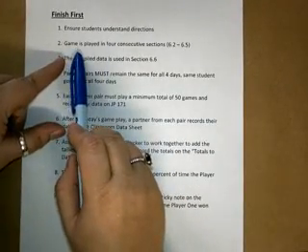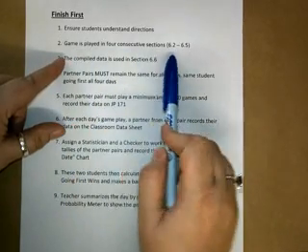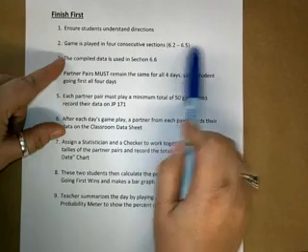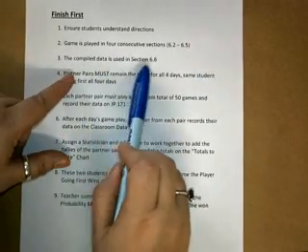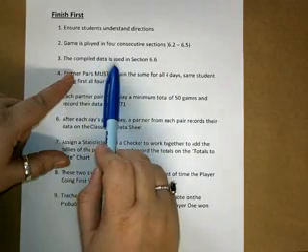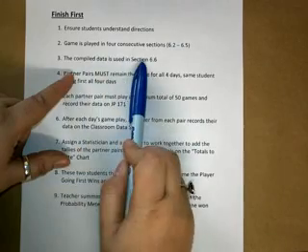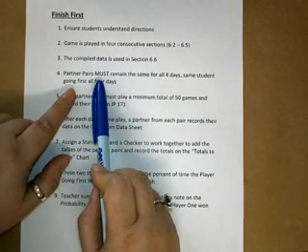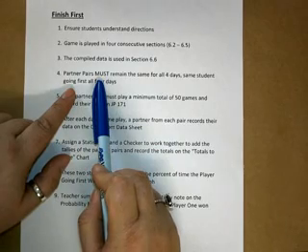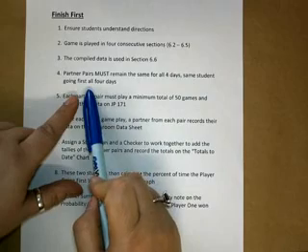Something to keep in mind, this game is played in 4 consecutive sections, 6.2 to 6.5. And we will be keeping track of the data throughout the 4 days. Then when we get to section 6.6, the data is actually used yet again. So again, collecting it, compiling it, and then it's actually used in 6.6. Partner pairs must remain the same for all 4 days. Extremely important. And the same student must be going first all 4 days.